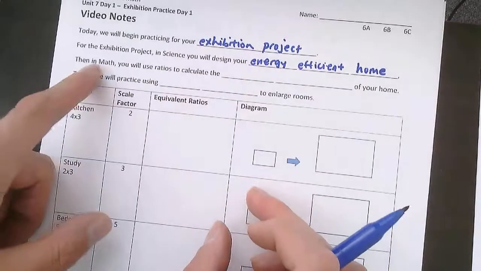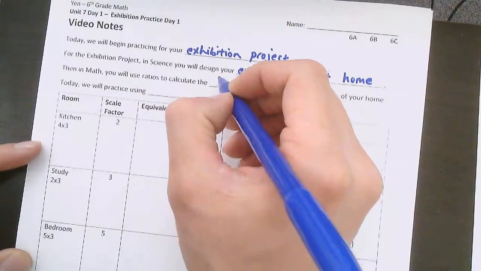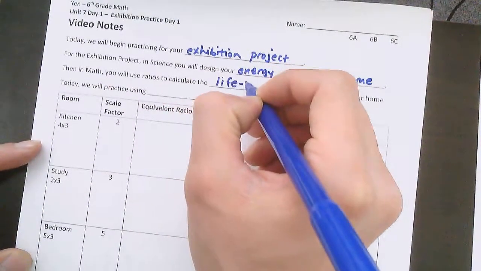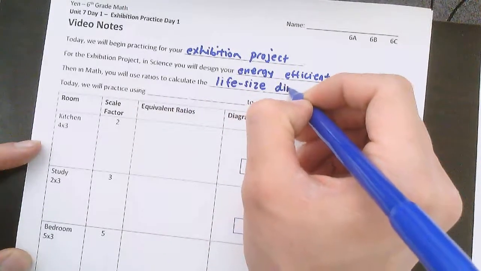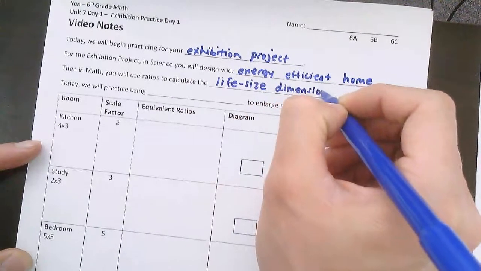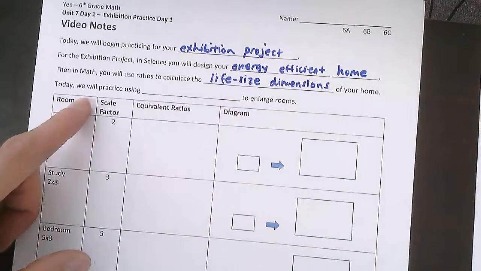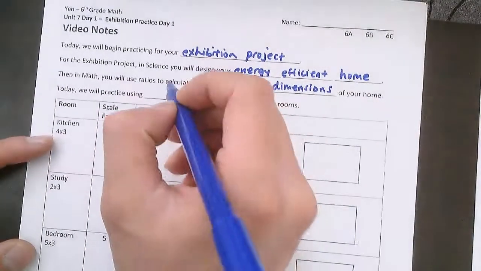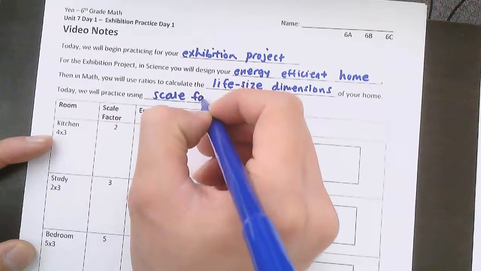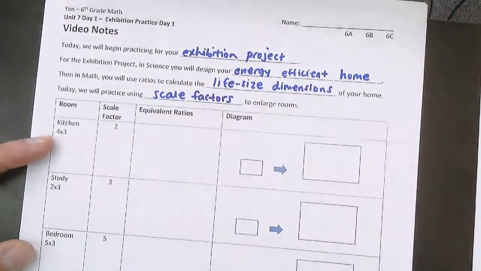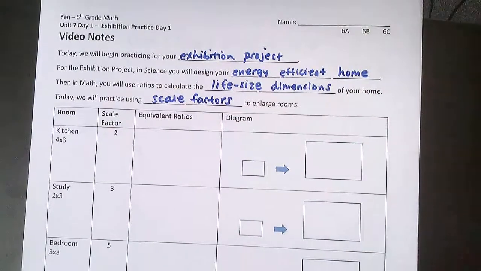And then what we're going to do in math is you will use ratios to calculate the life size dimensions of your home. And so today we will practice using scale factors to enlarge rooms. So here's what I mean by that.